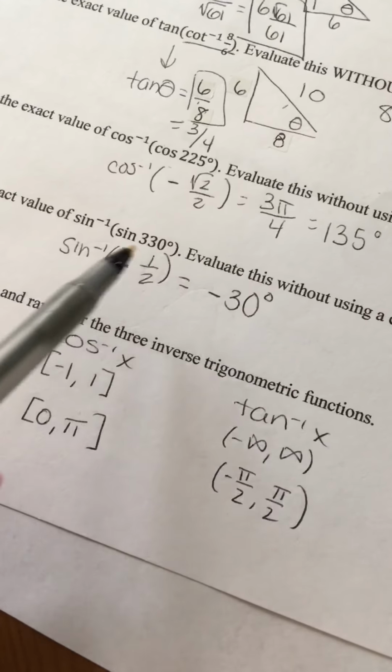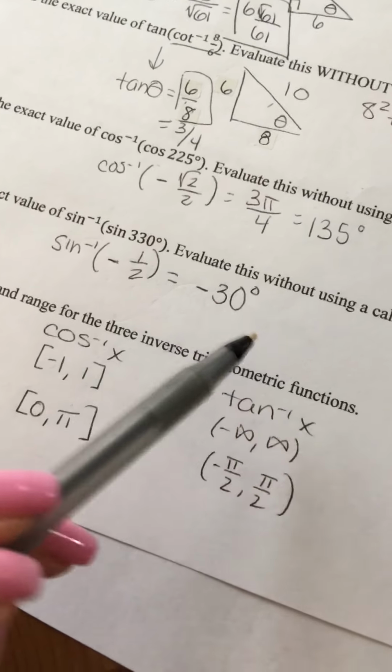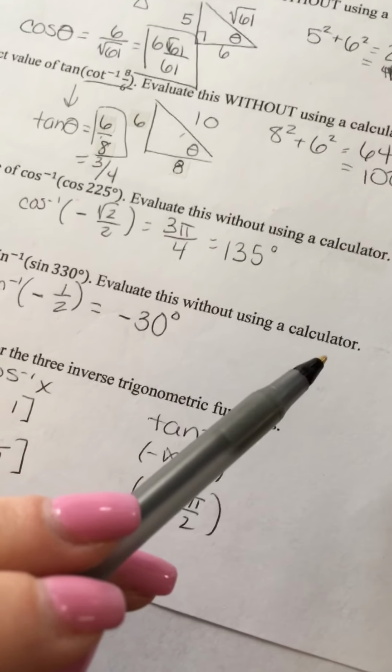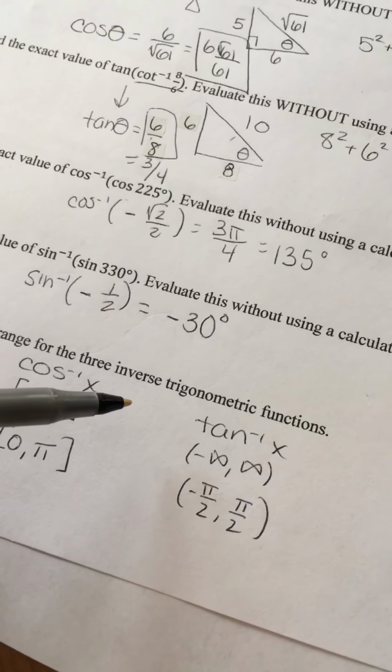And if you actually put this into your calculator, you should get out negative 30 degrees. That's a nice way to check your work to make sure you did it correctly. I know it says evaluate without using a calculator, but if you're unsure, that's a good way to check and make sure you did the right thing.